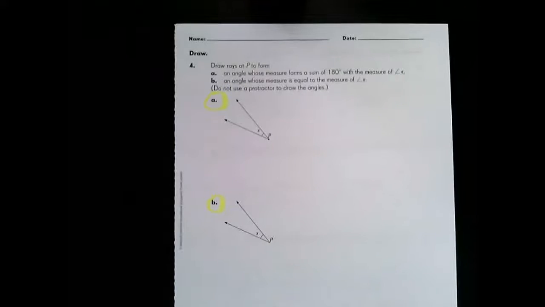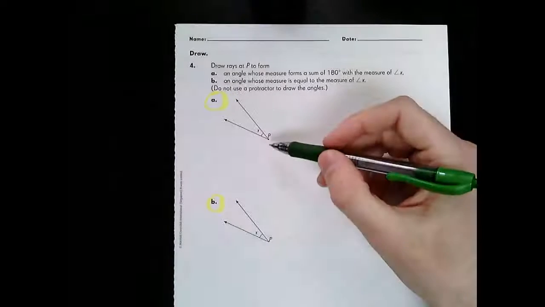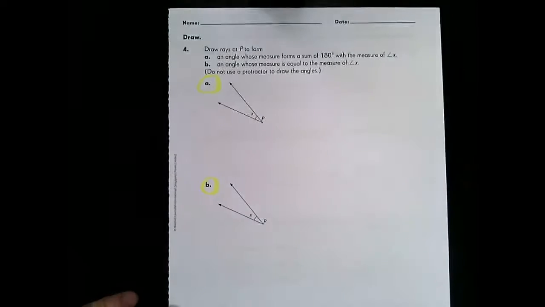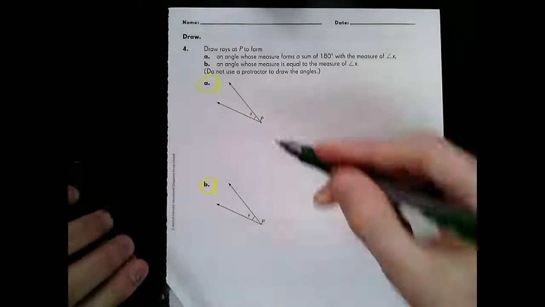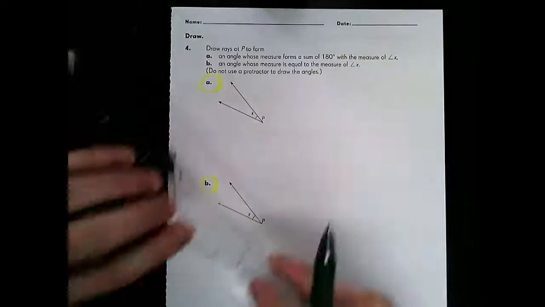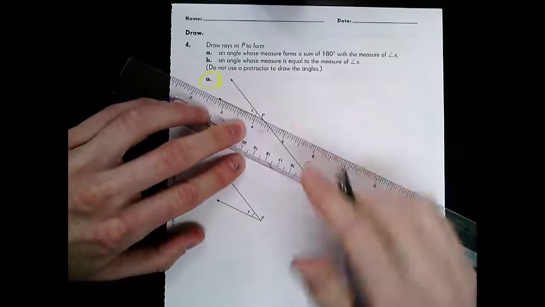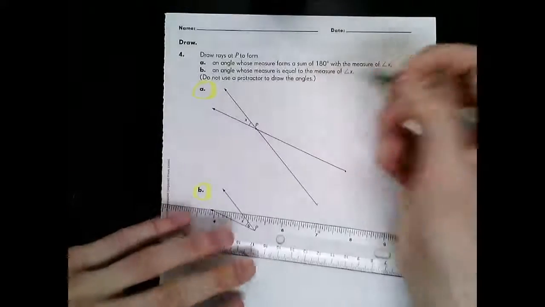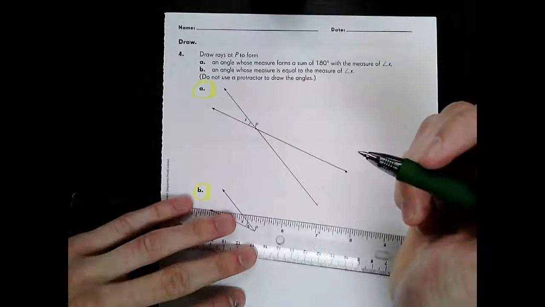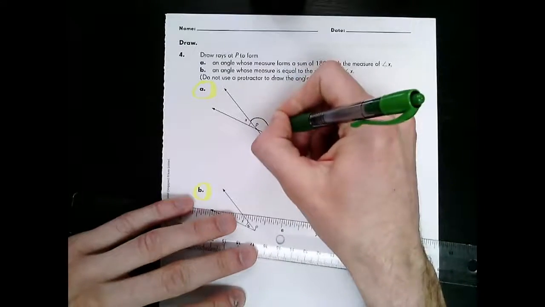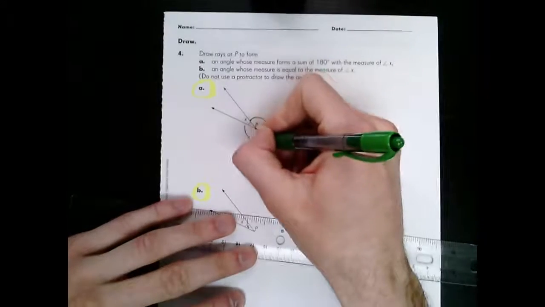This one they've given you examples, so I'm not going to take the time to do that, but there's plenty of options for that one. Answers will vary. This next one could be a little bit confusing, so I wanted to show what they want here. We've got two identical rays meeting at an angle. The first one, they want us to show an angle whose measure forms a sum of 180 with the measure of x. So, I'm going to extend both of these lines. Now, what are the two angles that added to x equal 180? This is one of them, and this is the other.